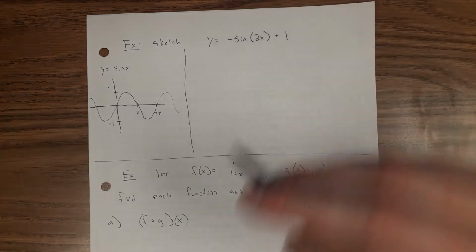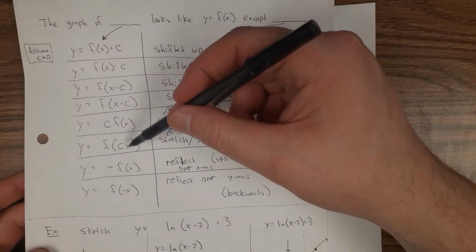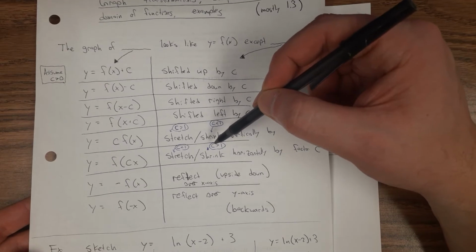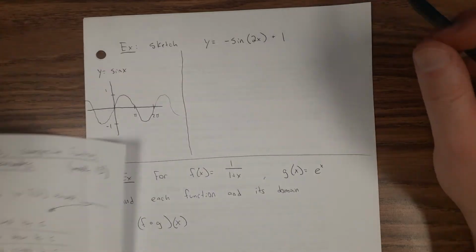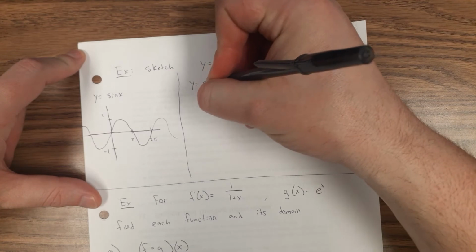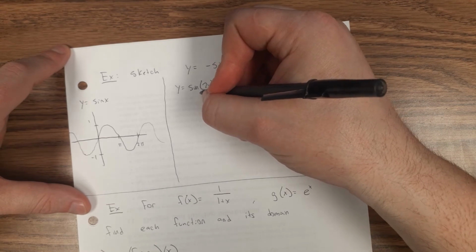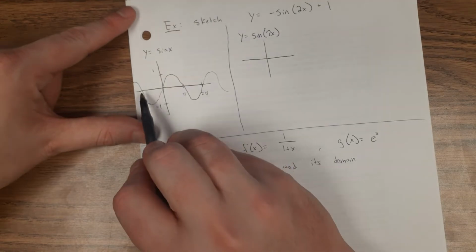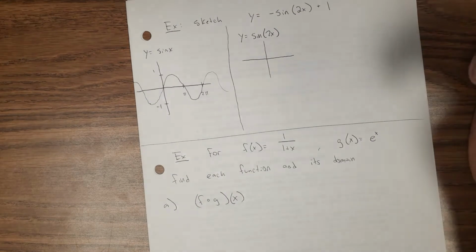What does this 2 do? It's a 2, and it's in parentheses with the x, like this. So this is a shrink, because 2 is larger than 1. It's a shrink horizontally by a factor of 2. So what does that look like? It looks like this, except everything is squished by a factor of 2, right?